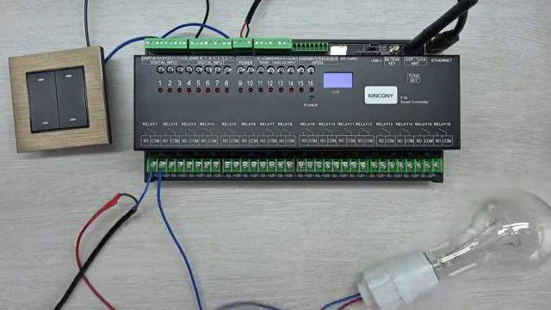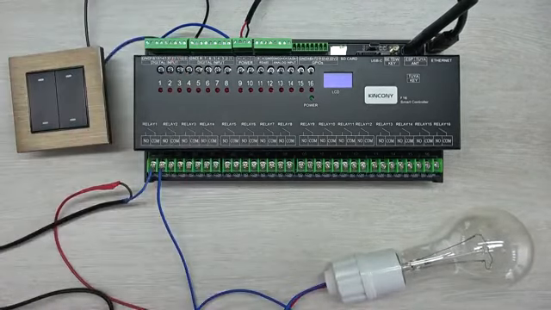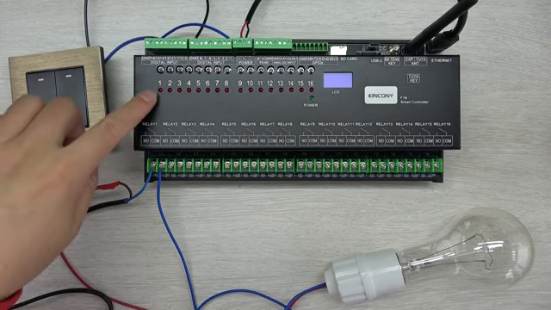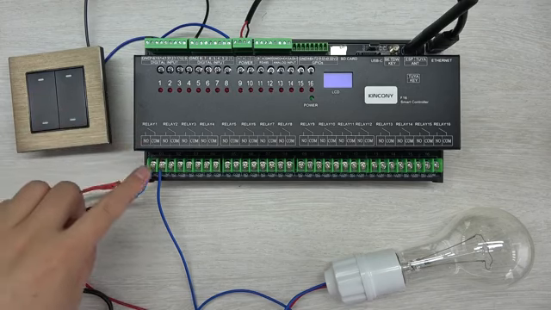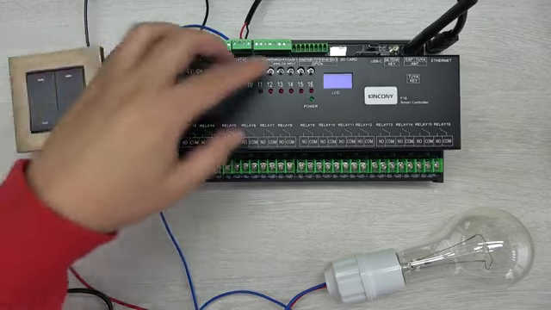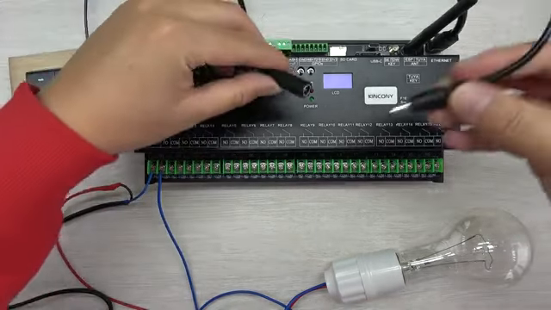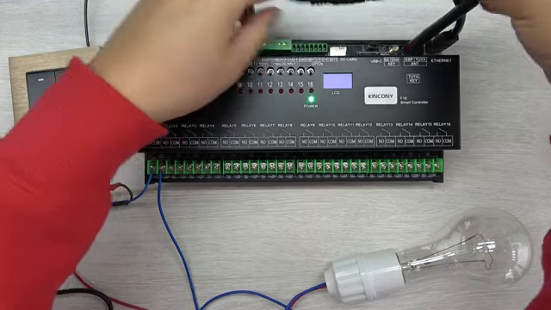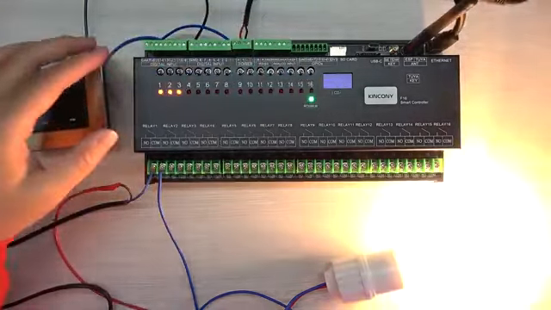I will put my lamp here. Okay, power on. But this time you can see the LED indicator is off, and there is no power, yes, the switch is off. So if we don't want to use the software, first, you can see when I power on, my controller starts up.